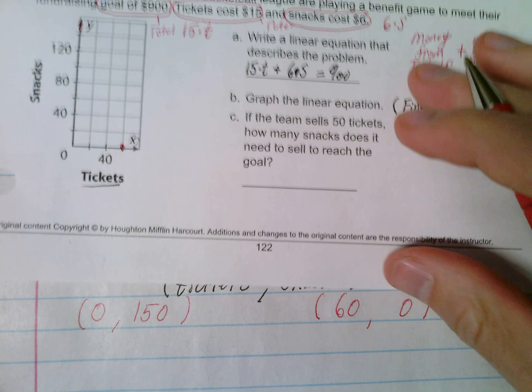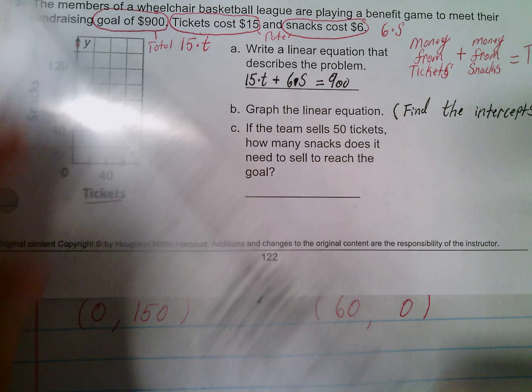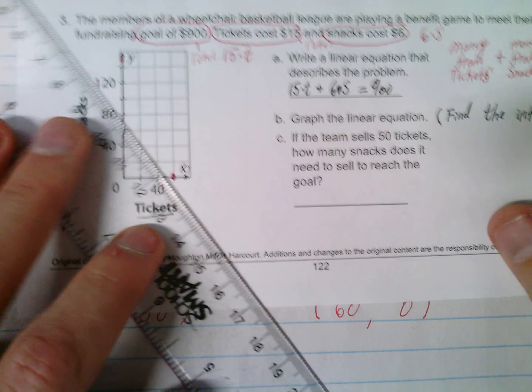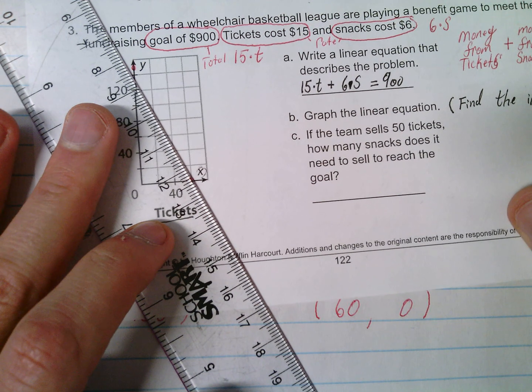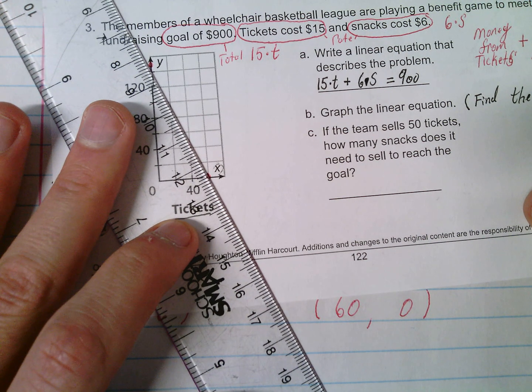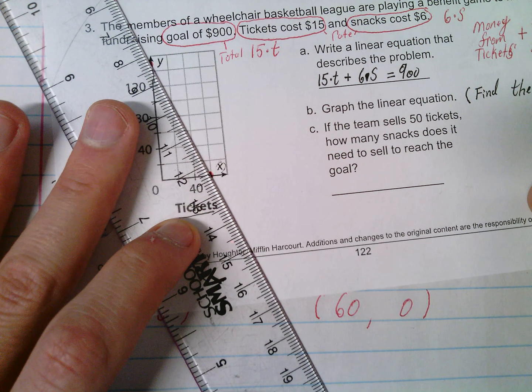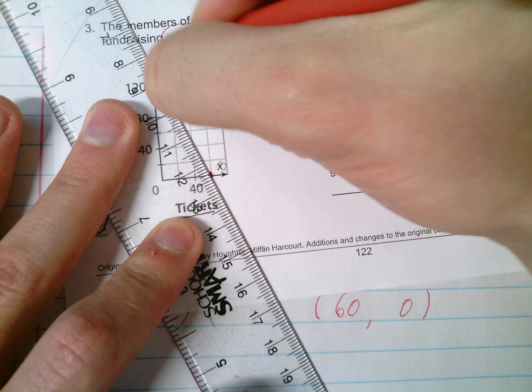And again, if we use a straight edge or a ruler, we can create a nice line for it. Maybe if I can line these up. There we go. That looks pretty good.